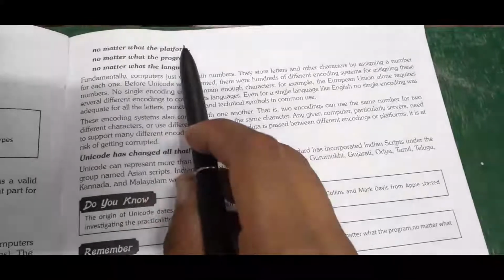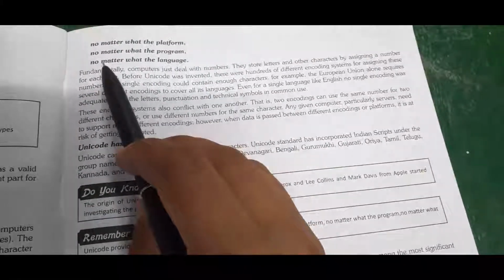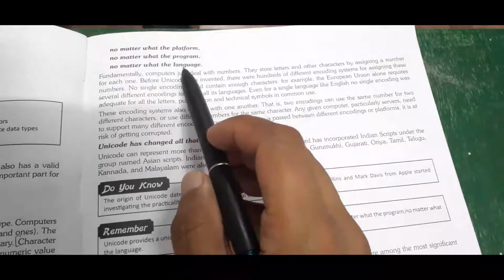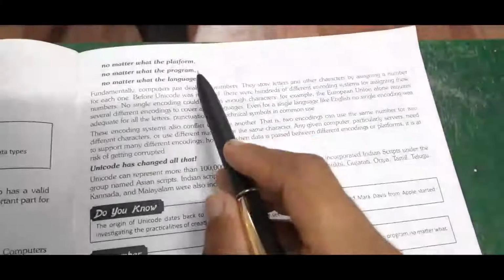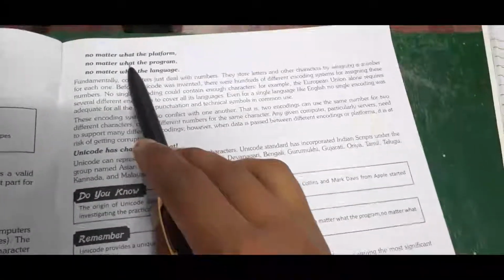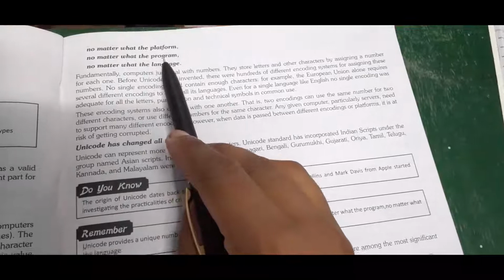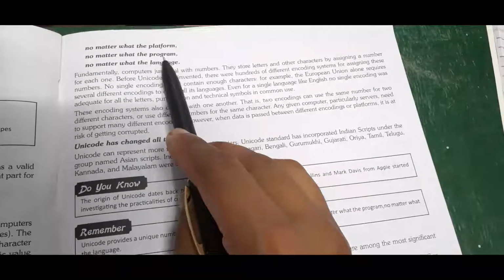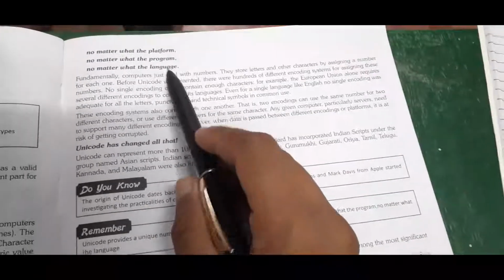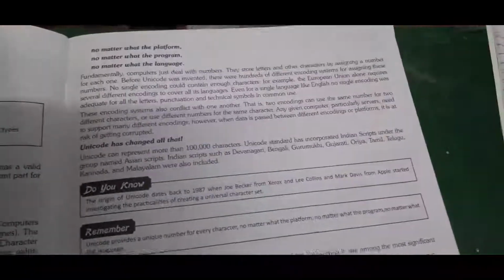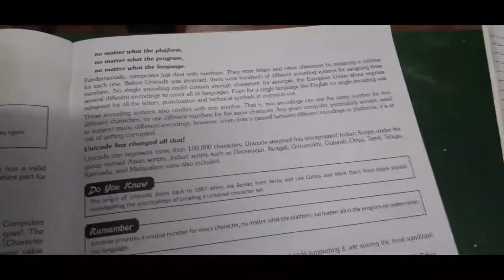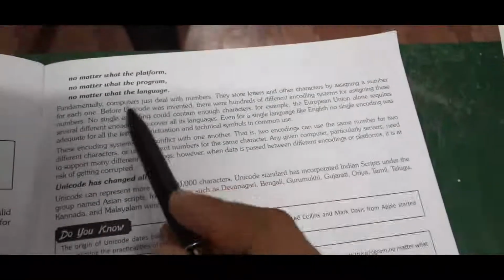Unicode works no matter what the platform, no matter what the program, and no matter what the language. That means Unicode functions for all of them. It doesn't depend upon the platform, it doesn't depend upon the program the user is using, and it will not depend upon the language as well. It has some inbuilt Unicode provided by the Java compiler or ASCII codes, and according to that code only it will function.